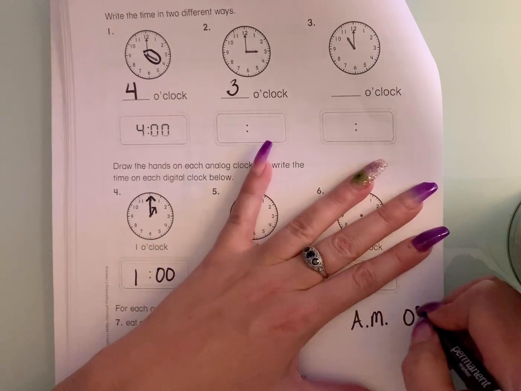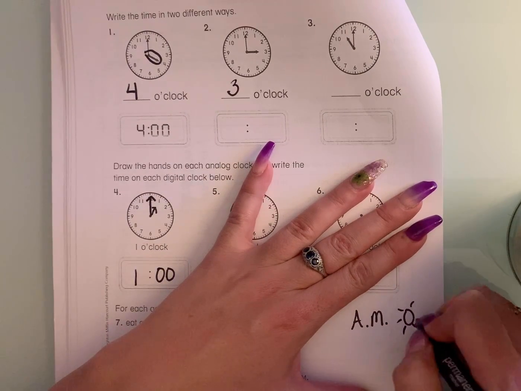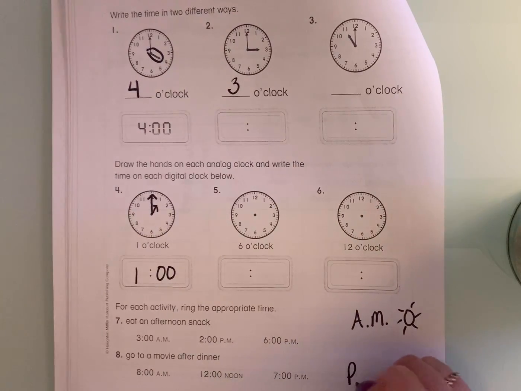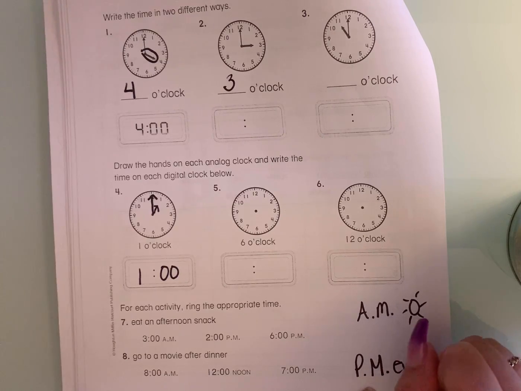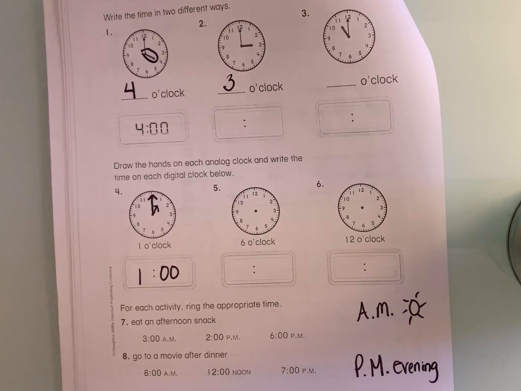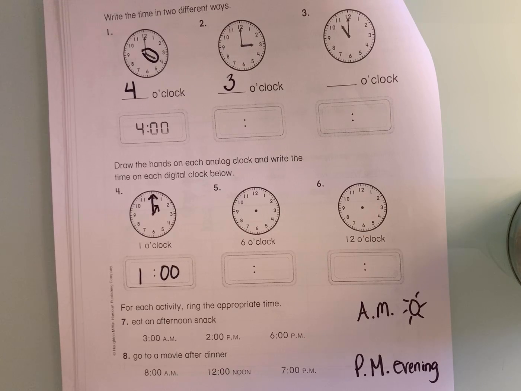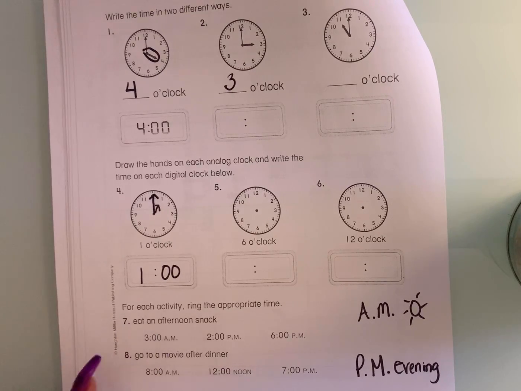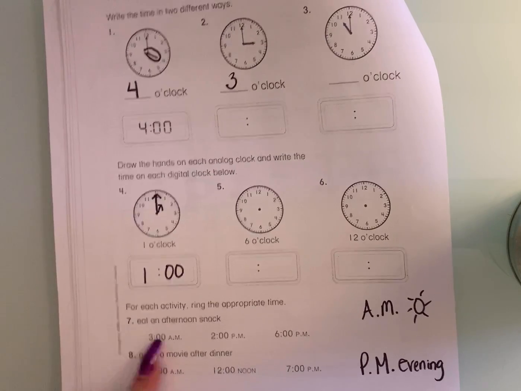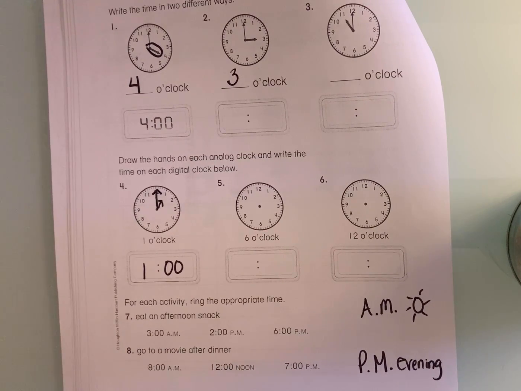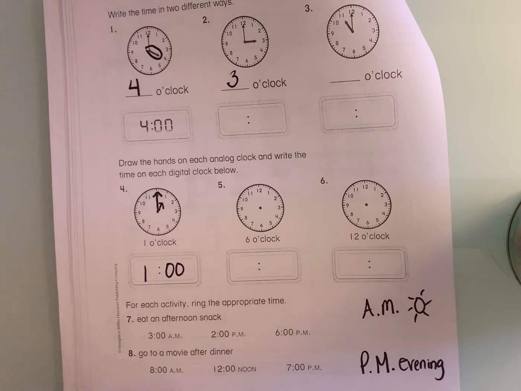Now, AM is the morning time. That's when you're just getting up. And PM, the sun is still out sometimes in the PM, but that's usually more evening. It's from 12 noon until 11:59 at night, okay? So eating an afternoon snack. Are you going to eat an afternoon snack at 3 a.m.? It's still very dark out then. That's in the middle of the night. 2 p.m. or 6 p.m. And you need to choose which ones when you think you're eating those snacks, okay?